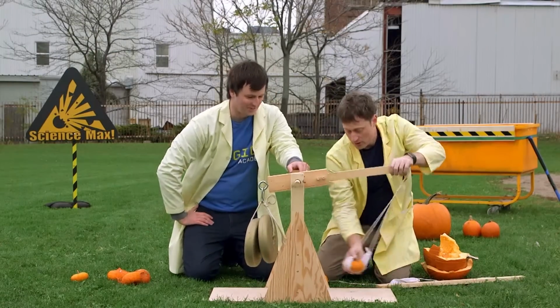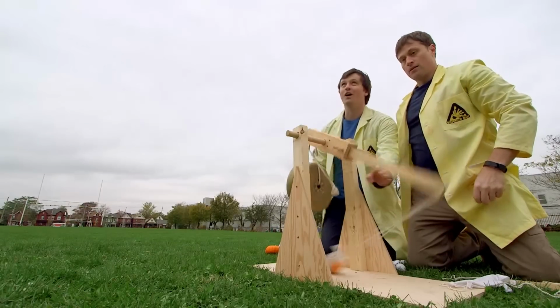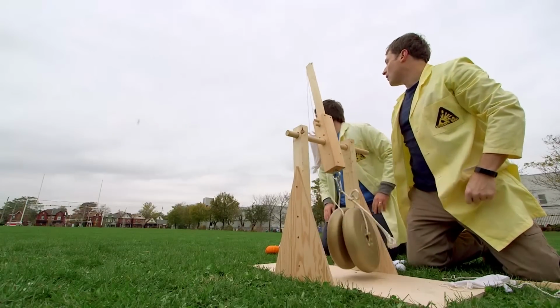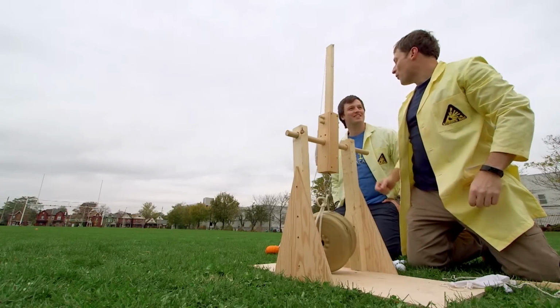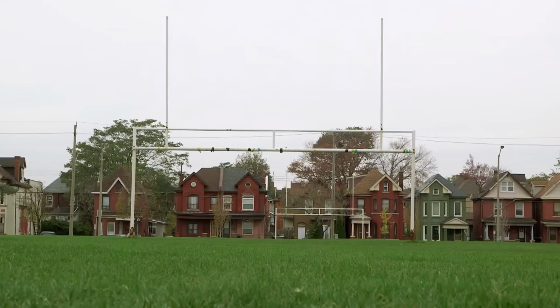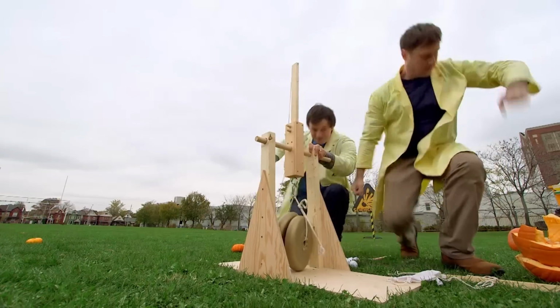Excellent. Let's fire this last one. Okay, 3, 2, 1. Whoa! Pretty good. Okay, I wonder when we make the big one, do you think we can get it through the goalposts? Oh yeah, I think we can do that. All right, let's try it.